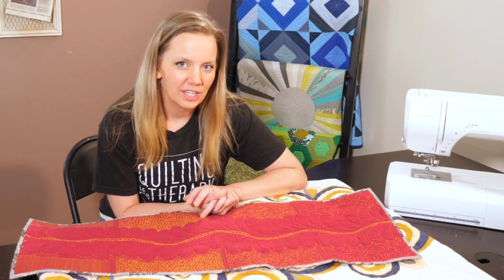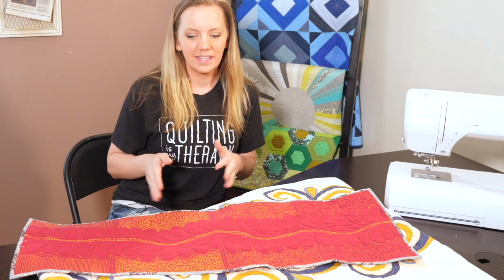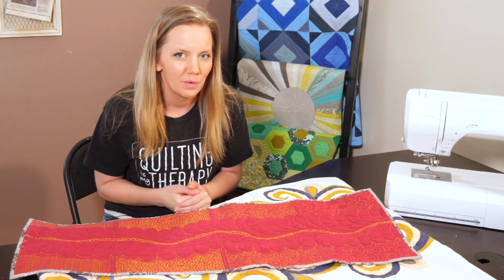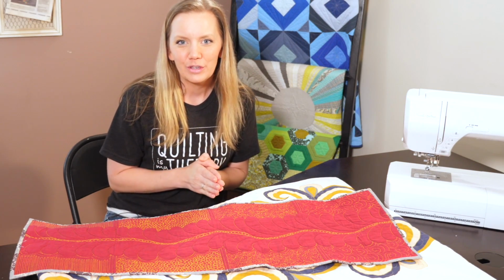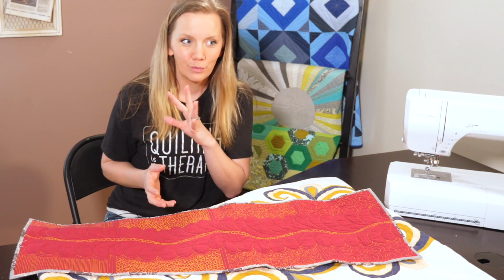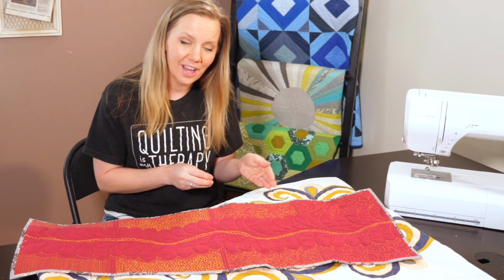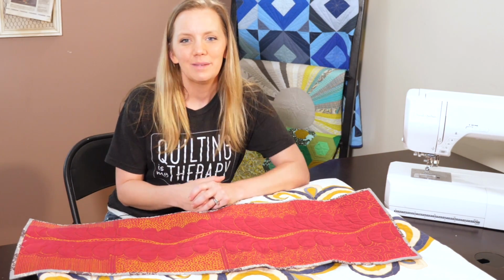Now the first thing we talked about, the different thread color. That's not exactly on this sample, but it makes sense, right? If your feather is quilted with a hot pink thread and you use a white thread around it, you're really going to see that hot pink thread no matter what kind of design that you do. So changing thread colors is the first and easiest way to make the design pop.